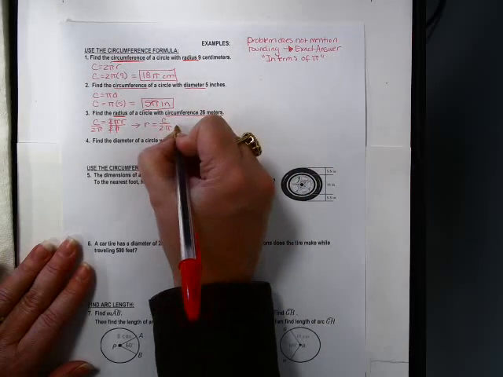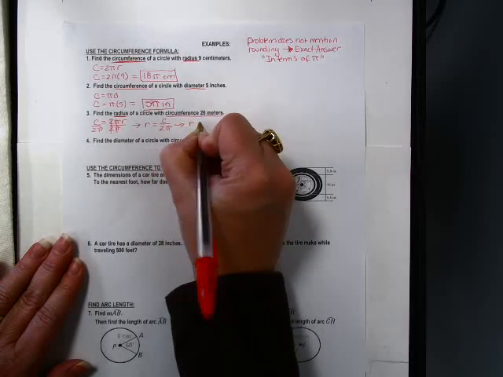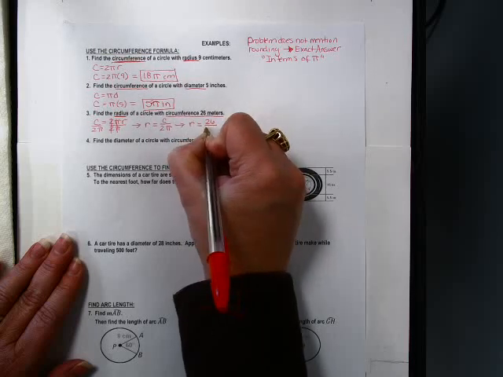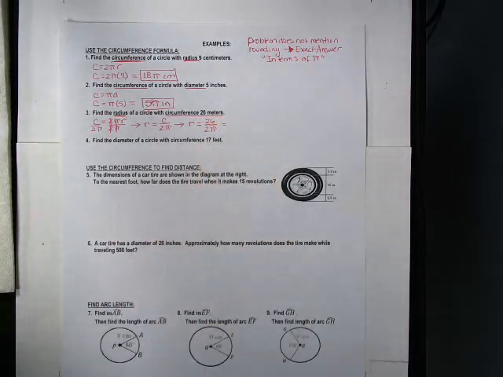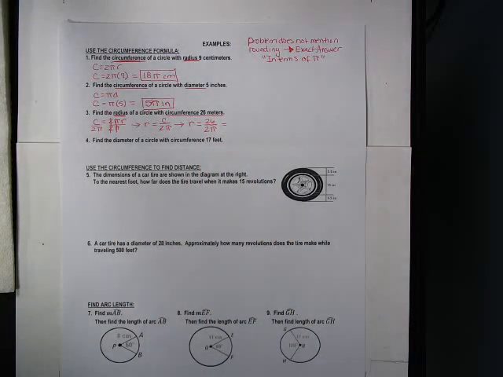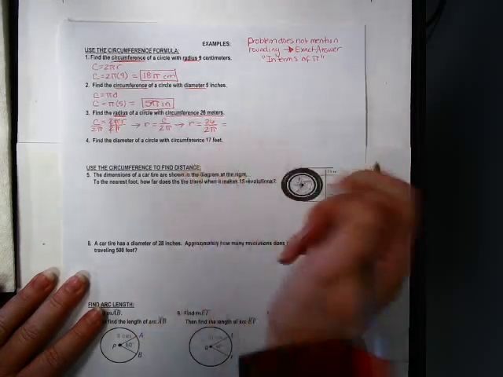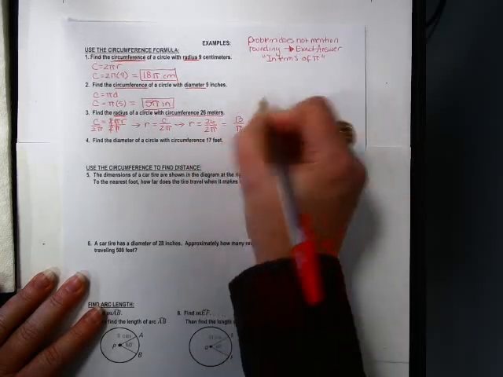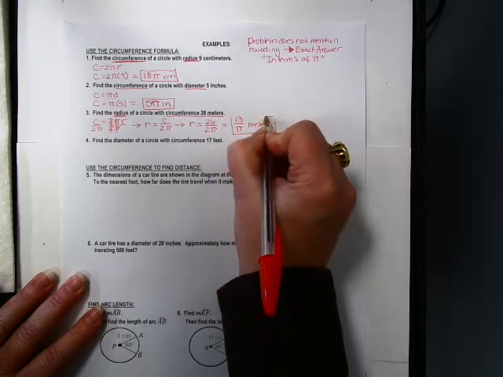Okay, so here I'm going to fill in what I know. My radius is going to equal 26 divided by 2 pi. Did they mention rounding? If they don't, then you have to leave it in a reduced form. So I take the 26 and the 2 and I divide it. That gives me 13. So that's 13 over pi meters. And I leave it just like that.